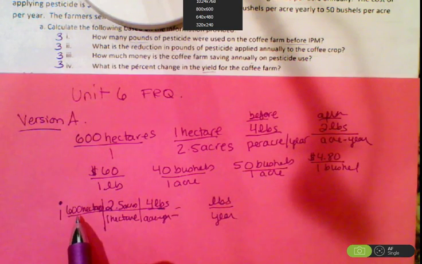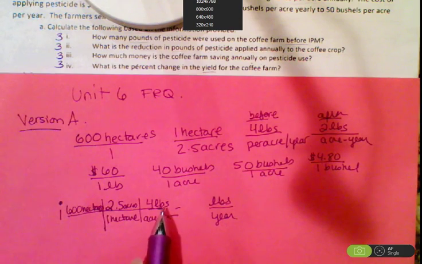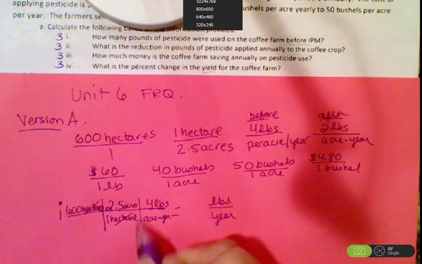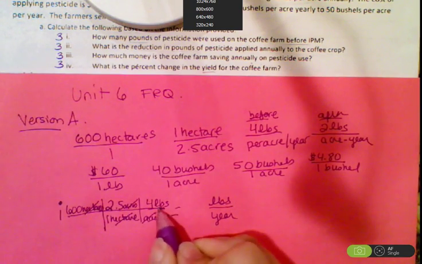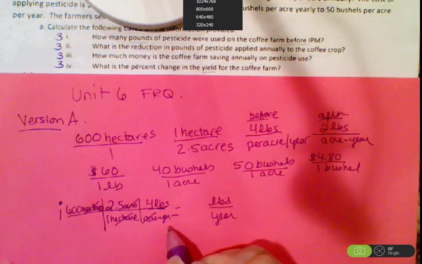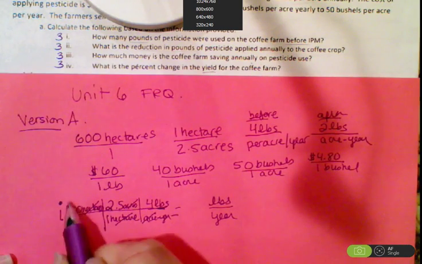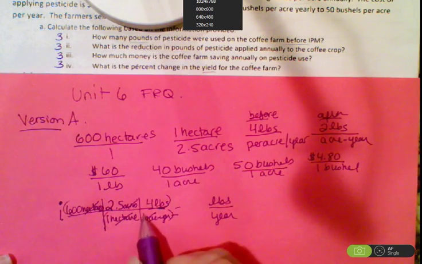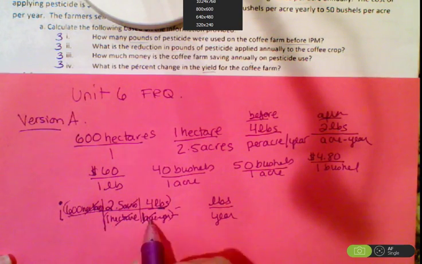Now, some people are going to start with the 600 hectares and work this way. That's totally fine. I work backwards because I know I need my pounds on top. There we go. Hectares cancels out. Acres cancels out. And look, I'm left with pounds per year. I've got to multiply everything on top together and divide it by everything that you've multiplied on the bottom together. If there's nothing there, just know it's a 1. So 1 times 1 is 1. So essentially, I just need to multiply all this together.